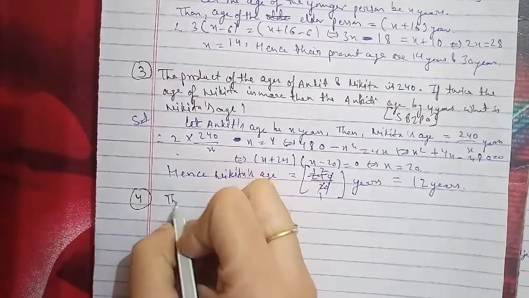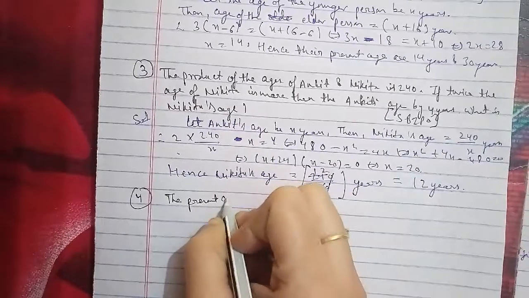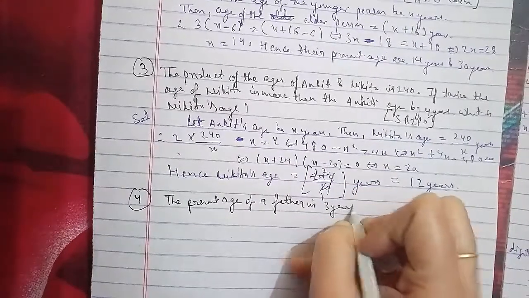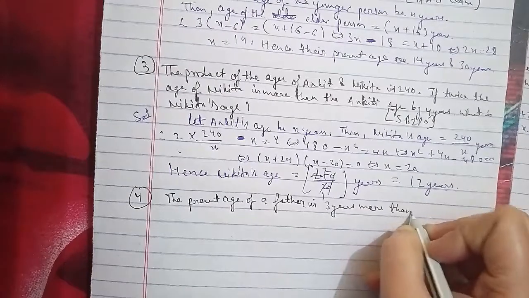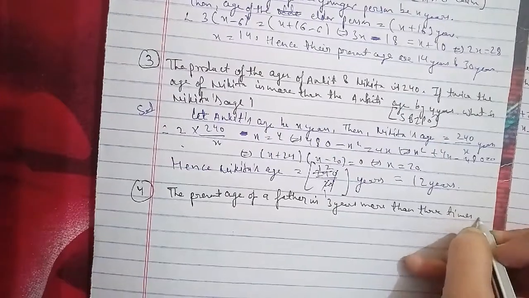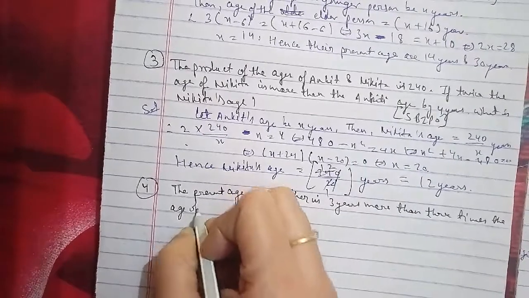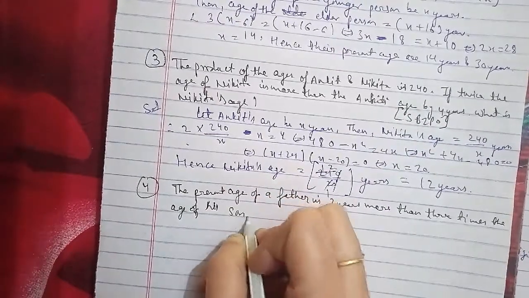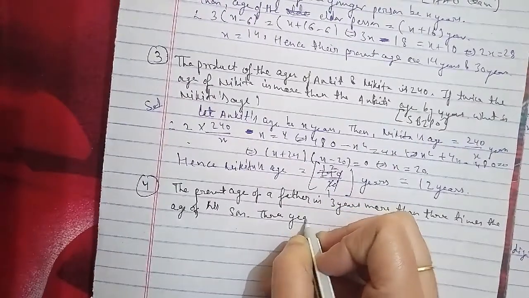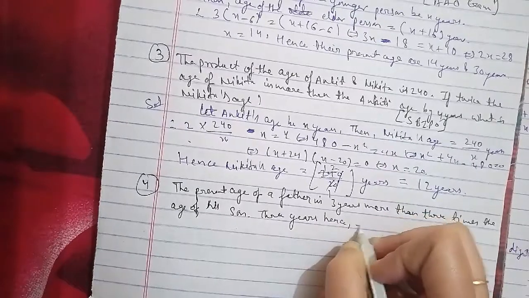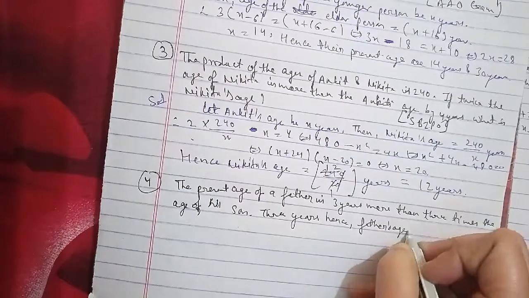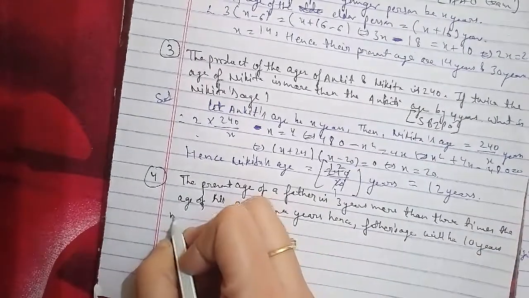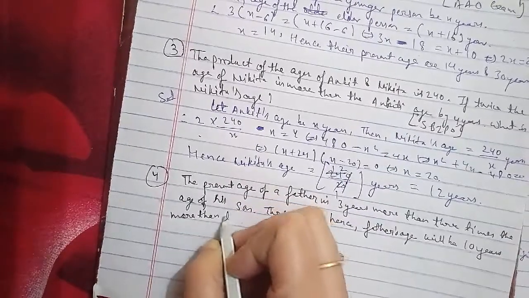The present age of a father is 3 years more than 3 times the age of his son. 3 years hence, father's age will be 10 years more than twice the age of the son.